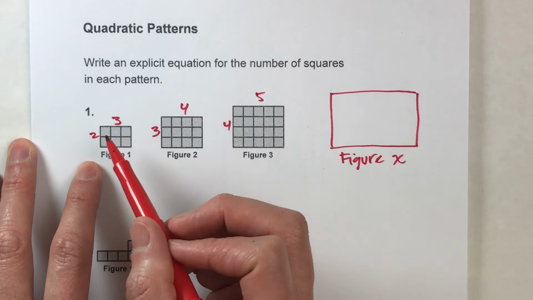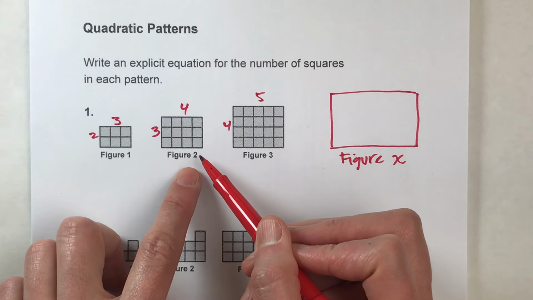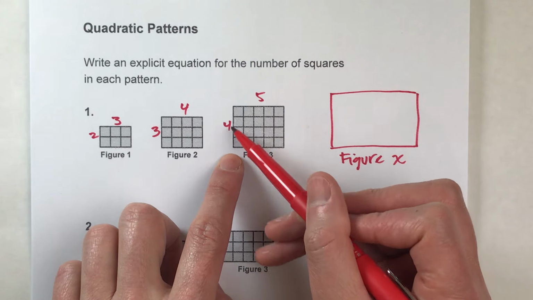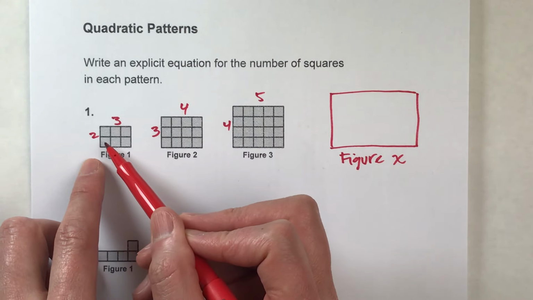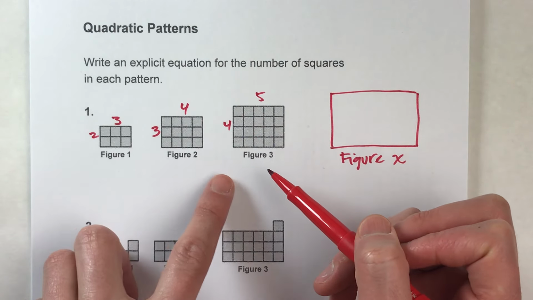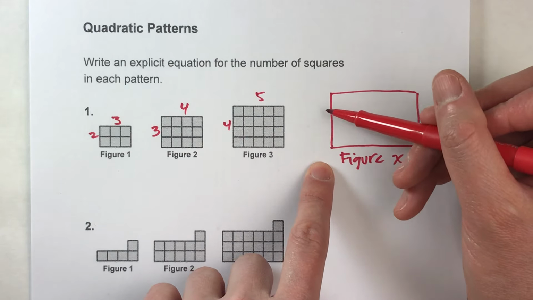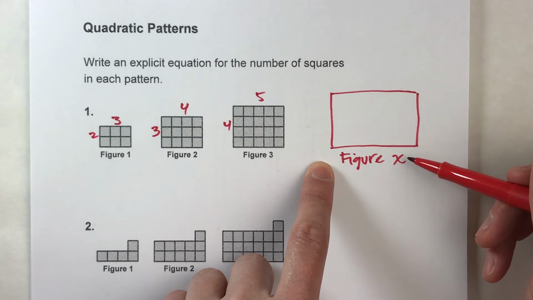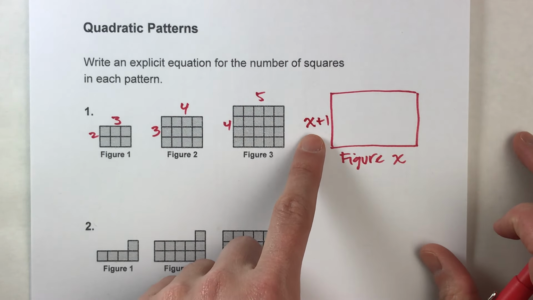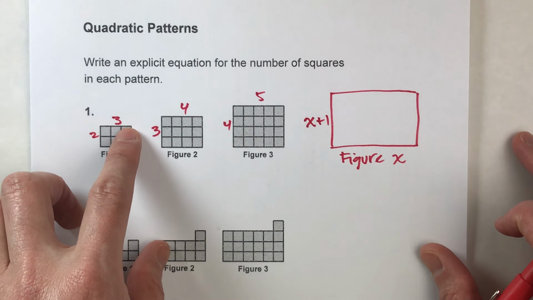Look at the width of this figure. On figure 1, the width is 2. On figure 2, the width is 3. On figure 3, the width is 4. Notice the width is always just 1 bigger than the figure number every single time. So if I have figure X, the width is also going to be 1 bigger than the figure number. So on figure X, the width is going to be X plus 1, because it's 1 bigger than the figure number.